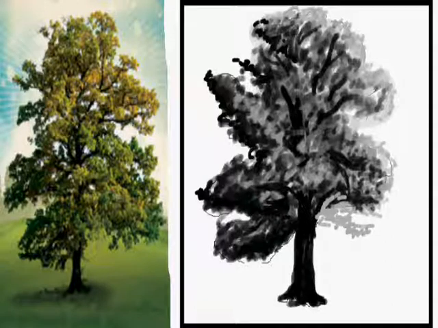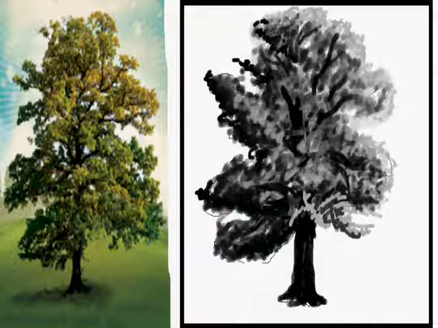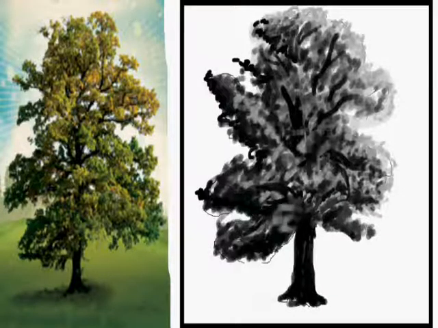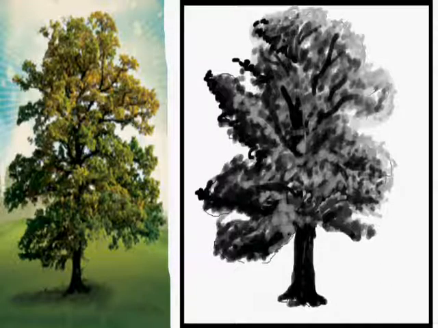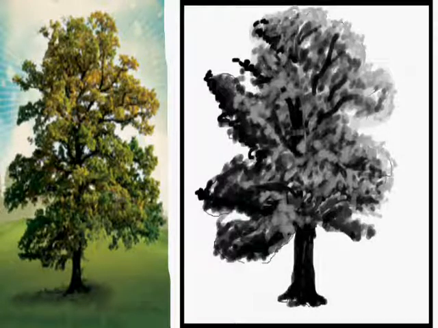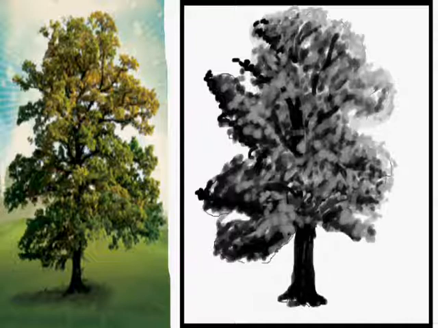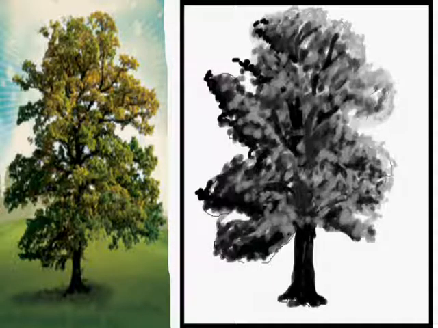And add just light, then darker, then go back once you've got the dark and add some highlights, and then once you sort of feel comfortable with the tree becoming your own, the tree taking on a life of its own in your drawing, then try and make that tree come to life. Not look like the other tree, just try to make that tree come to life.